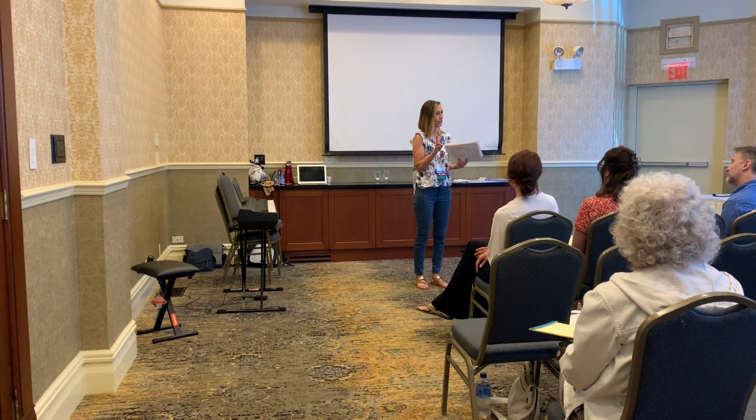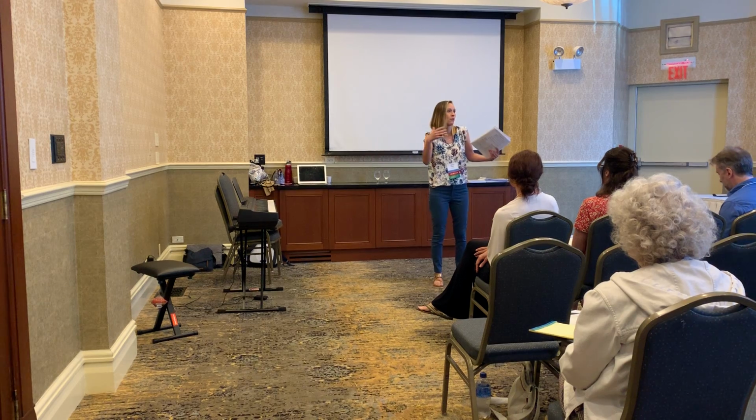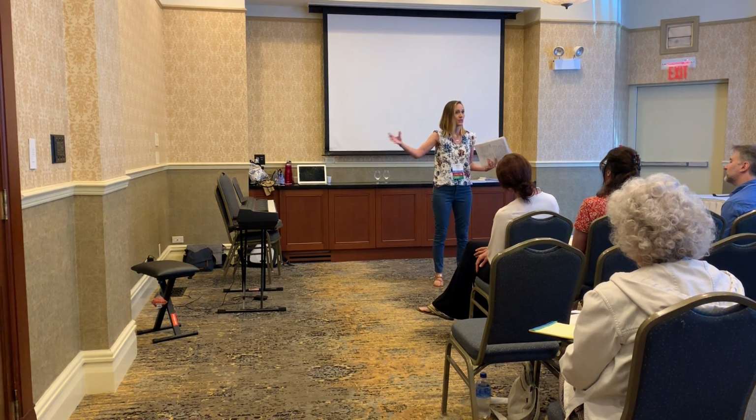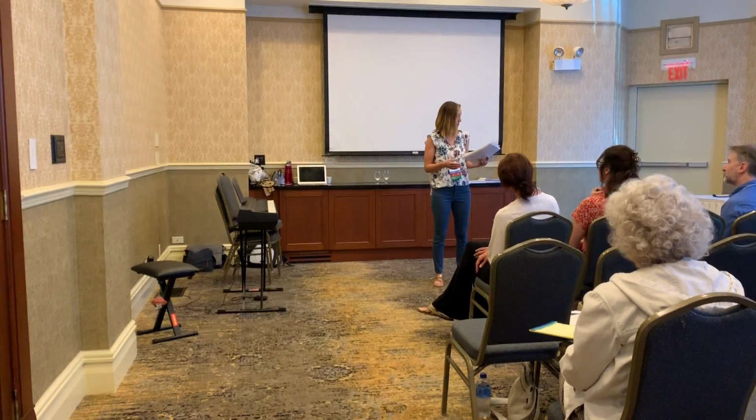We actually have 2 activity times. So we start away from the piano, we'll go back to the piano, then we'll be away from the piano again, and then end at the piano. So you see how developmentally appropriate this is for the young child.